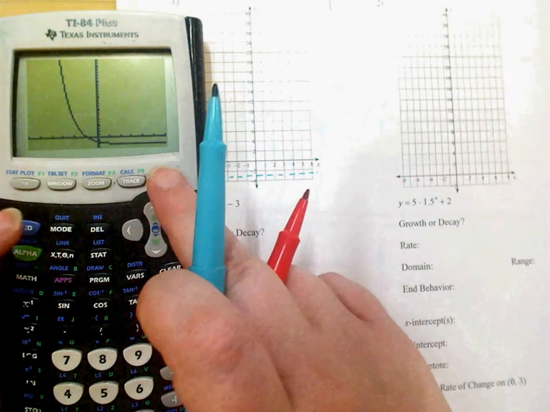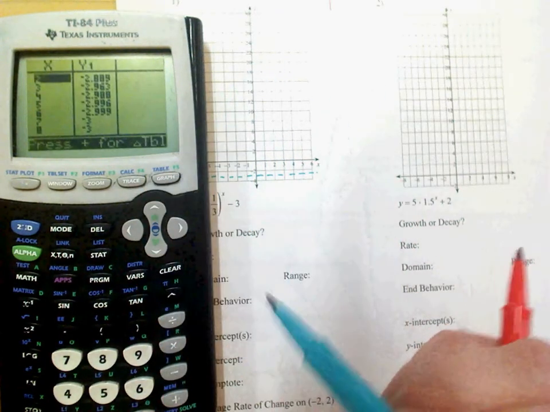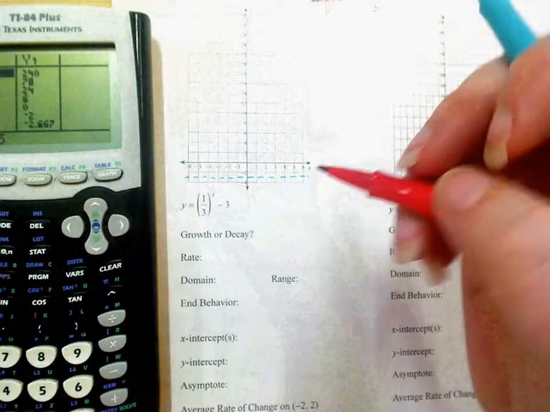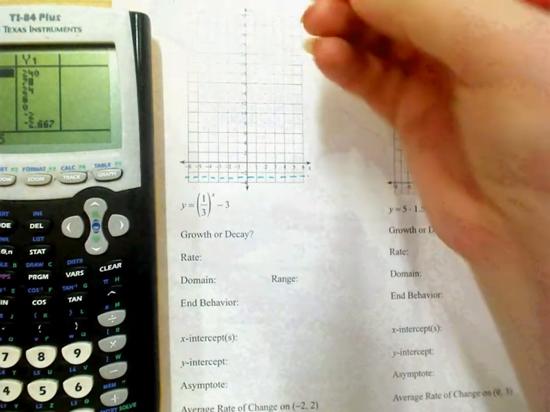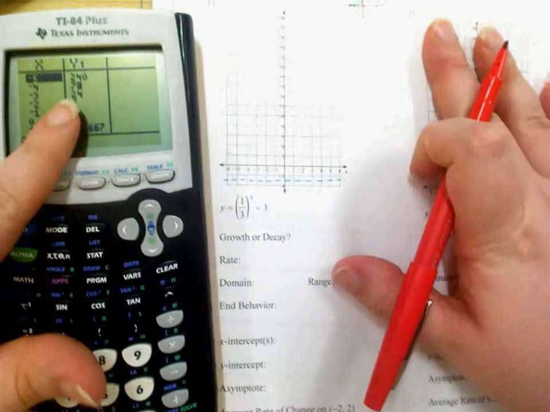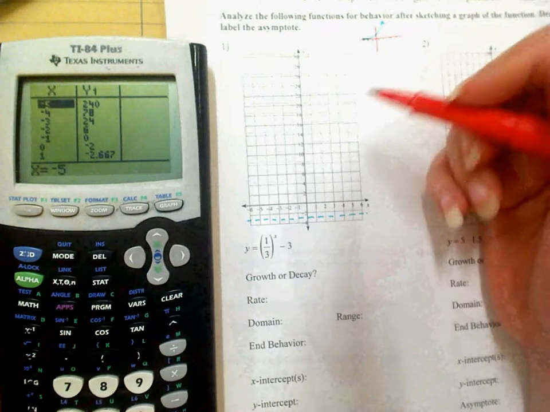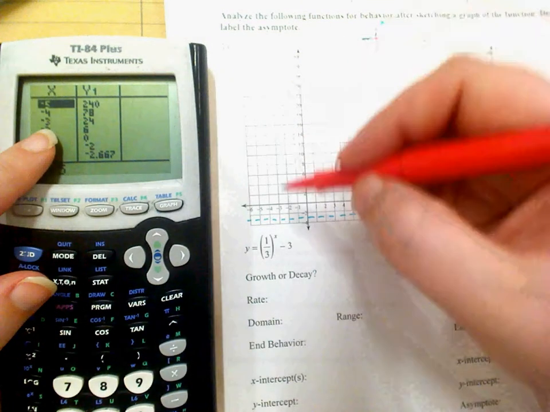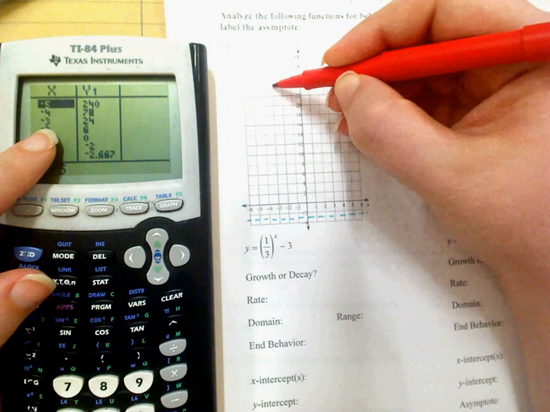And you can know that for sure by going to the table. I noticed that in the negative direction, at negative 5, I'm at 240. At negative 3, I'm at positive 24.